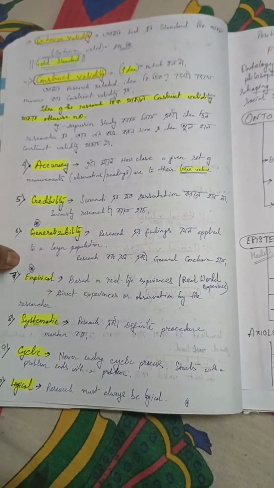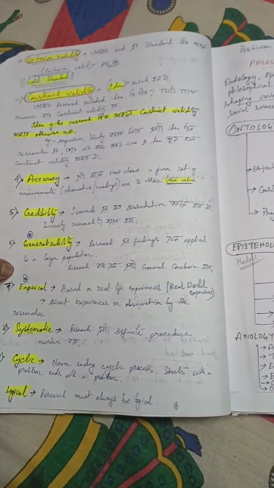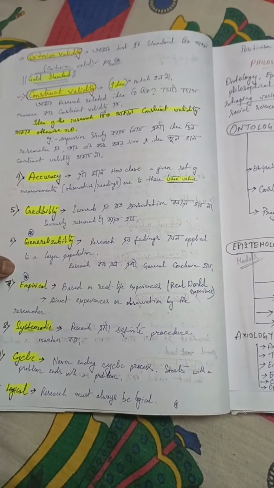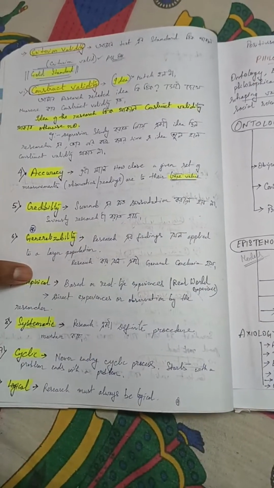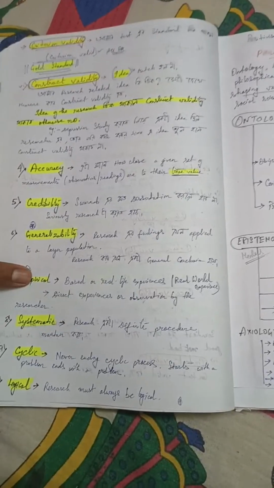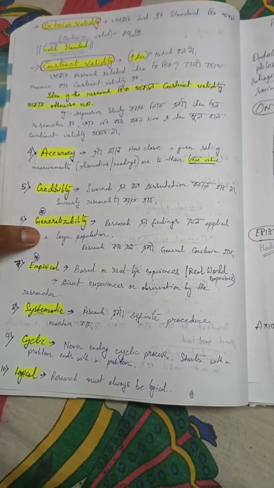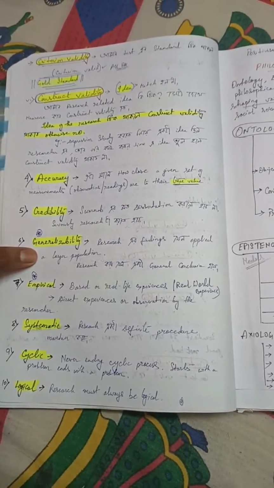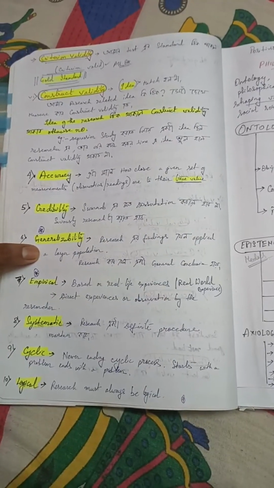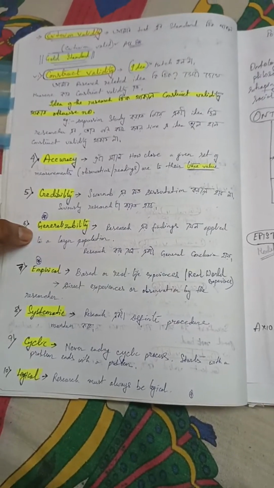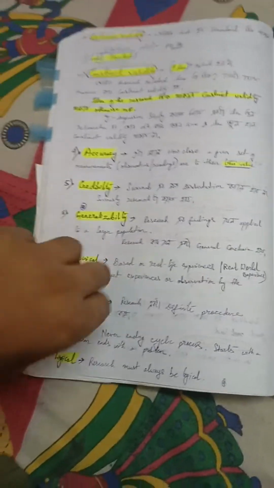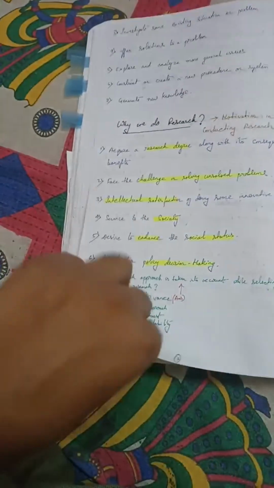Empirical means based on real life experience. When can we call a research empirical? When it's based on real world experience, direct experience or observation by the researcher. Empirical means direct observation by the researchers. What is systematic? Research must follow a systematic, cyclic manner. As we have discussed earlier, research is always cyclic.